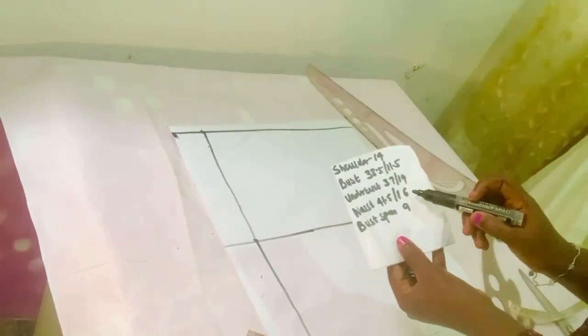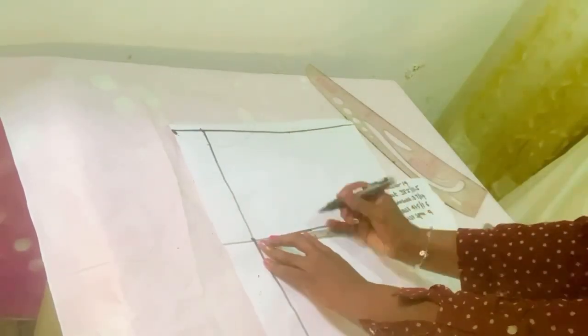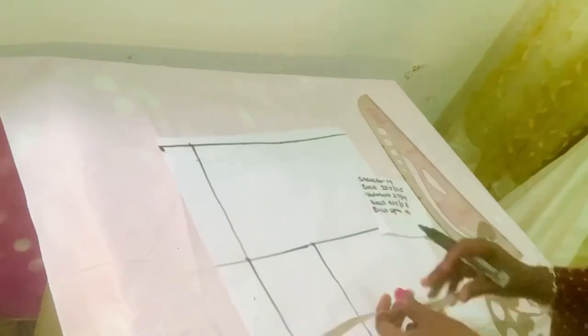So next thing I'll do is to take my waist circumference. Remember I said my front waist length is 16 inches, so for the back it's going to be 15 inches. It's going to be shorter than the front pattern. Then my bust span of 4.5 inches, then I'll connect it to my waistline. Then remember to add half-inch allowance to your waist length.